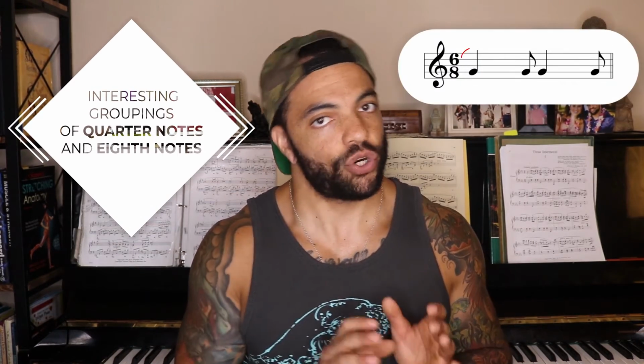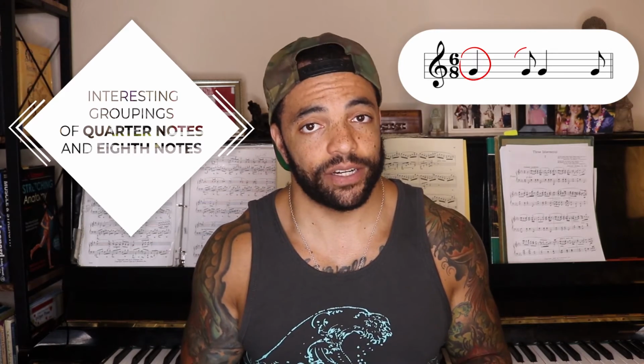We'll explain why in a minute, but because we are counting in groups of 3, 1, 2, 3, 1, 2, 3, 1, 2, 3, 1, 2, 3, that changes the beat structure. And secondly, we have interesting groupings of quarter notes and 8th notes in these examples. So if you look at a quarter note followed by an 8th note in a compound time, well, what is this saying, right?